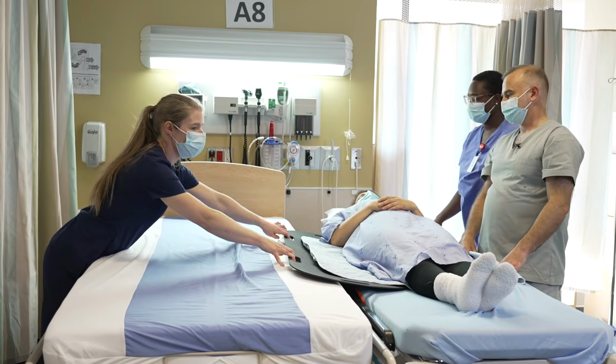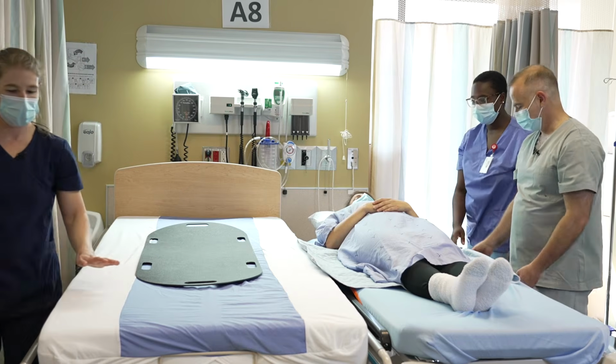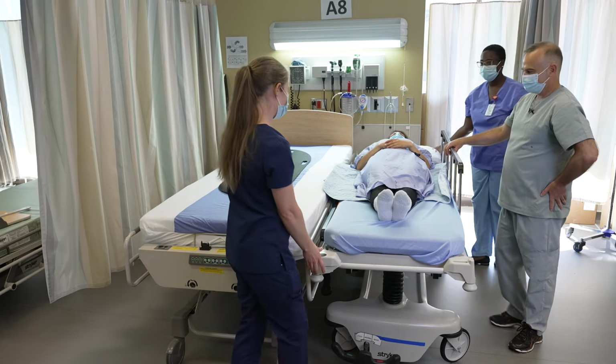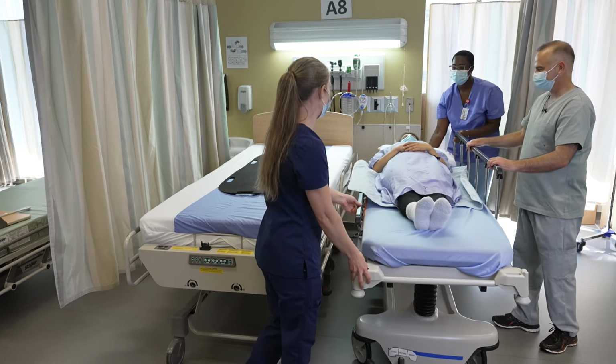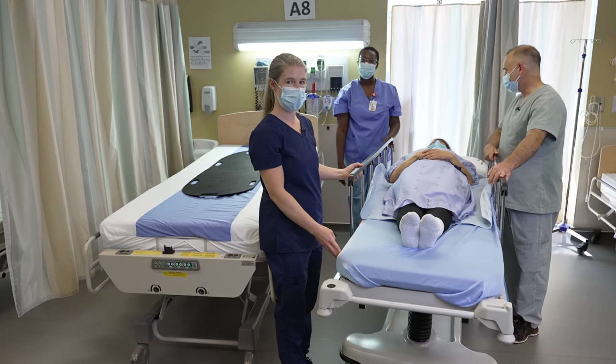So now that the patient is on the stretcher, we can actually easily remove the transfer board. We're going to move the patient away from the bed and make sure that both side rails are up on the patient for transport. Are you doing okay, Mrs. Gendron?